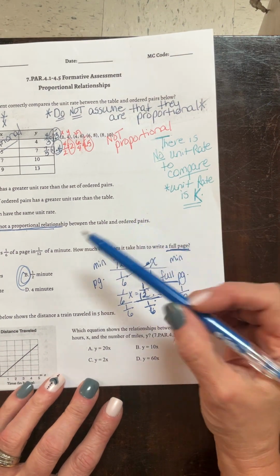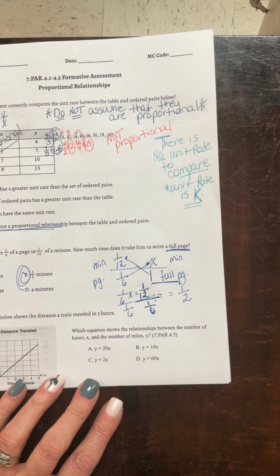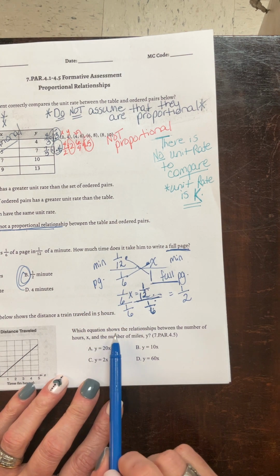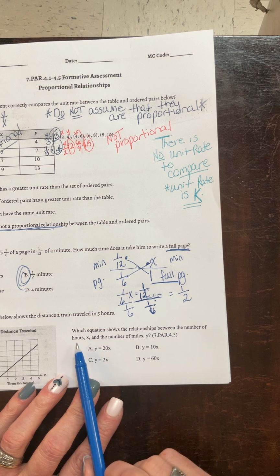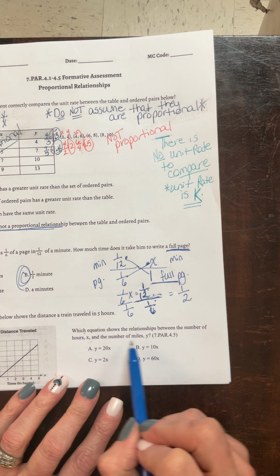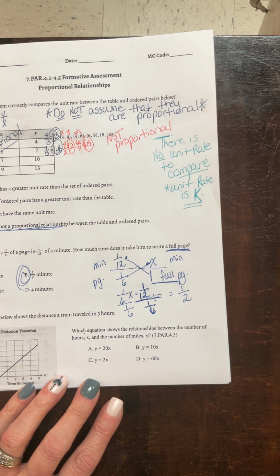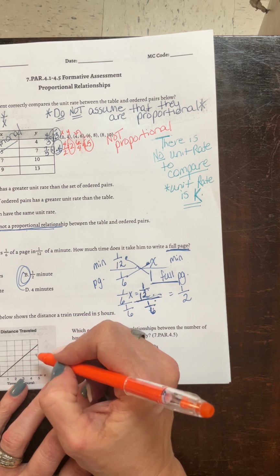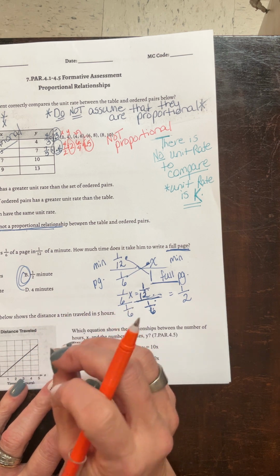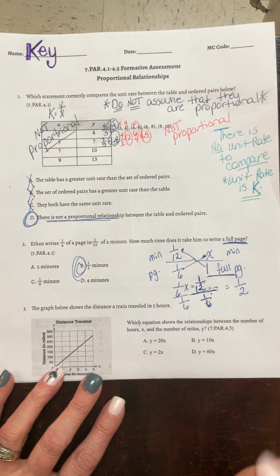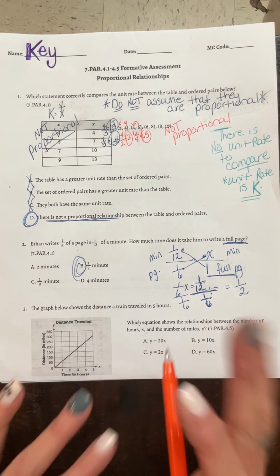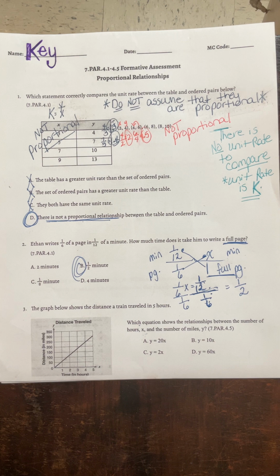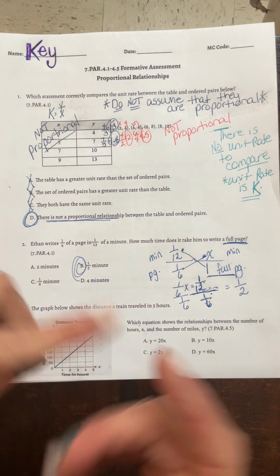All right. The graph below shows the distance a train traveled in 5 hours. Write an equation which shows the relationship between the number of hours x and the number of miles y. Well, when you're doing this, you've got to have a perfect point, a perfect target. Just like when you play in all your games and you have to get that crosshair. You got to have it in the crosshair.